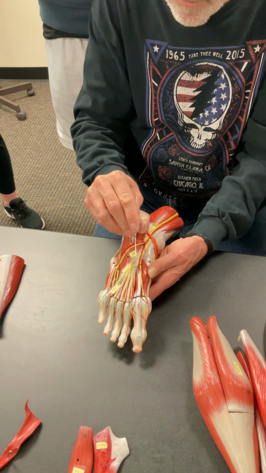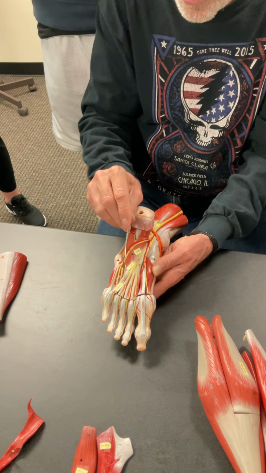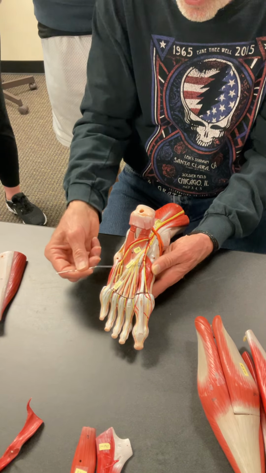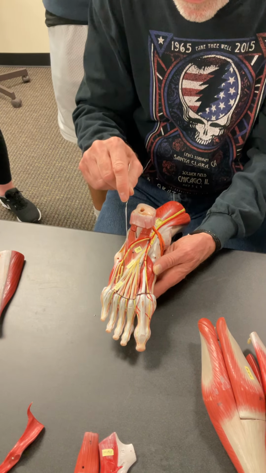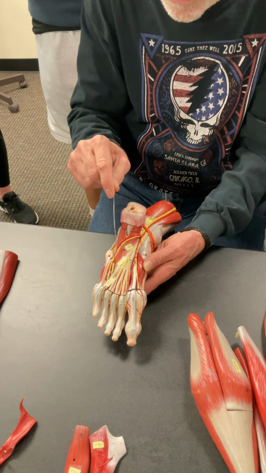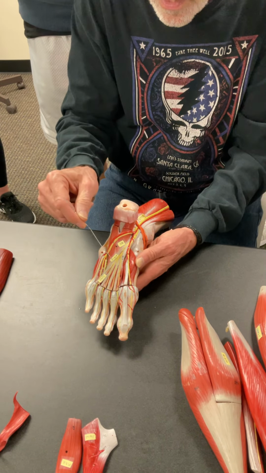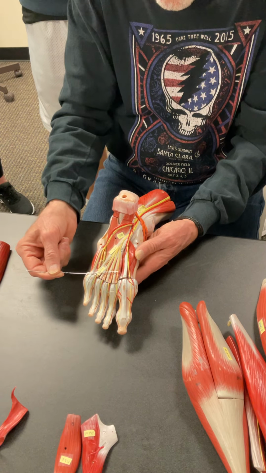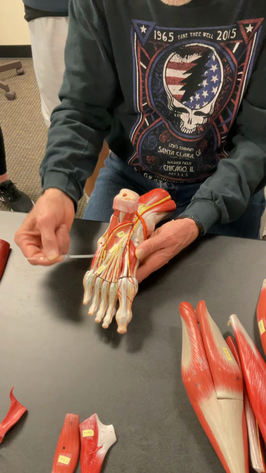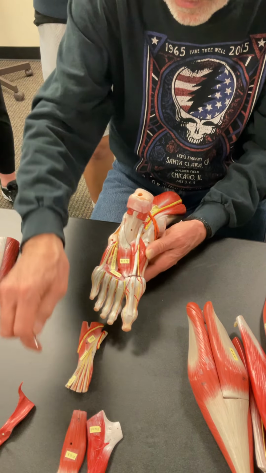The tendons of flexor hallucis longus, flexor digitorum longus are associated with but not part of the muscular layer, but the insertion of quadratus plantae is into the tendon here of flexor digitorum longus. The origin of the lumbricals, same thing, tendon of flexor digitorum longus. We take that away for your second layer.